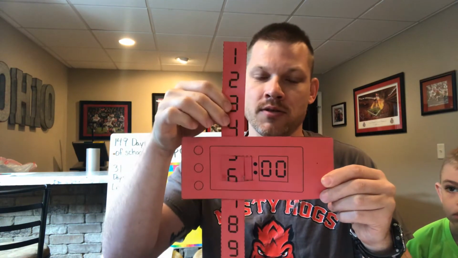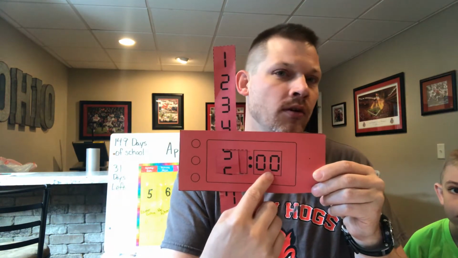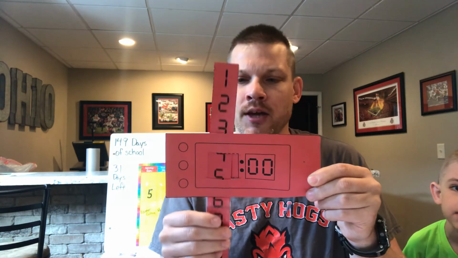So I made this. We would have made these at school if we had school, but we just cut it out of paper. This thing has a bunch of numbers, and we move it up and down. If it's o'clock, it's 00 for o'clock. Right now, if we move it to here, it is 3 o'clock. Easy, right? If we move it up, this is 2 o'clock.